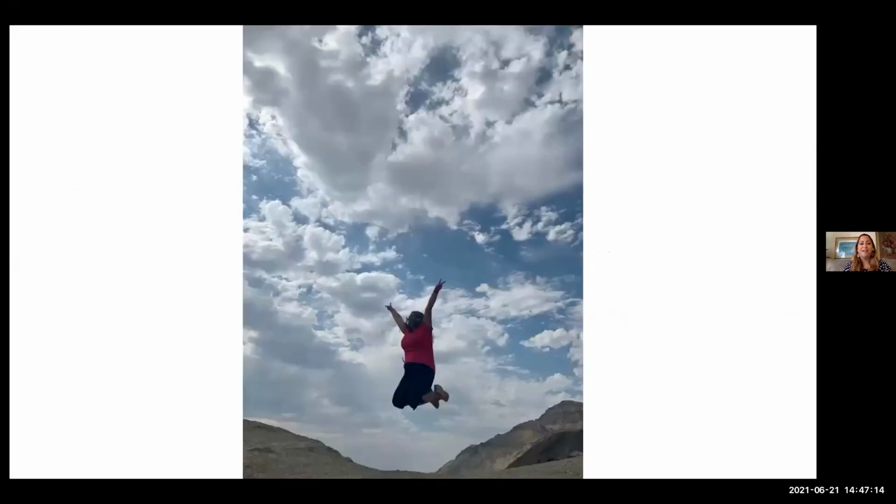And this is me in Death Valley practicing my weight-bearing jumps.